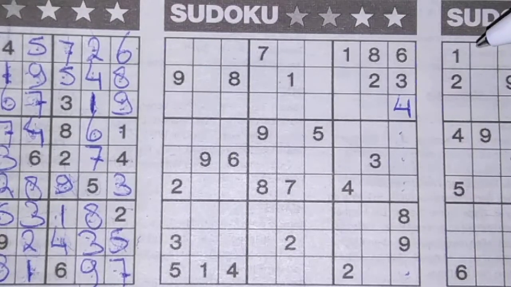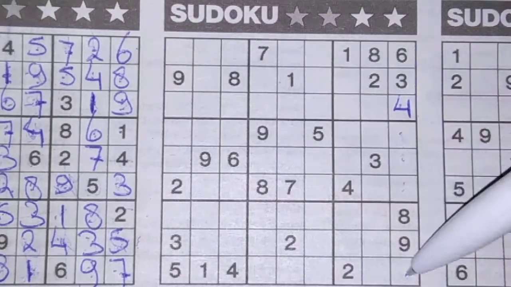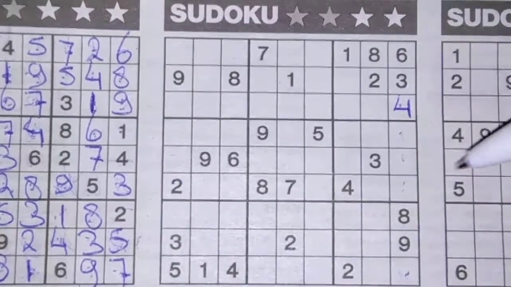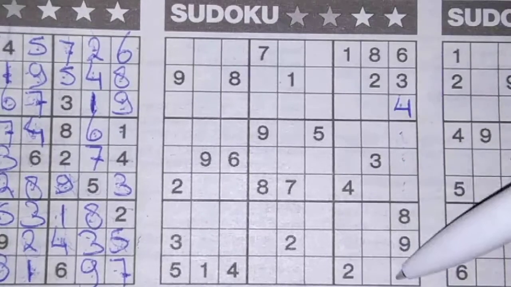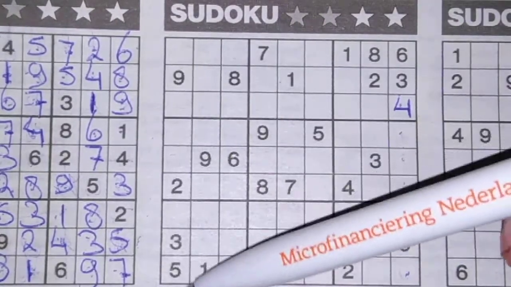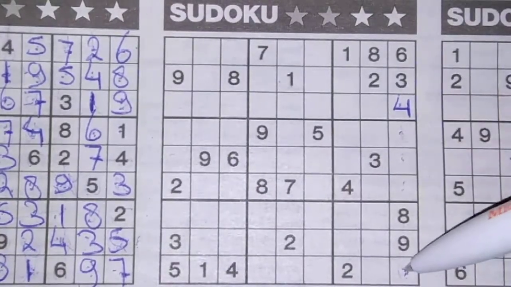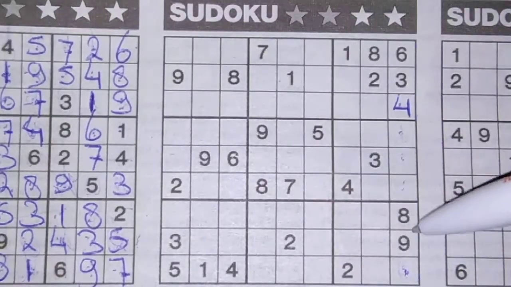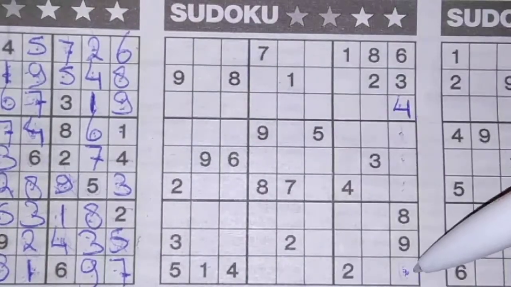Yes. So now we have 4 missing numbers in this column, and the missing numbers in this column are the 2, the 1, and the 5. 2, 1, and 5 cannot be in this box because we have a 2, 1, and a 5 here.